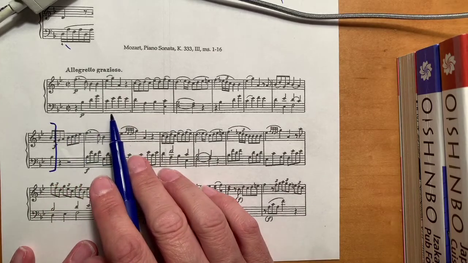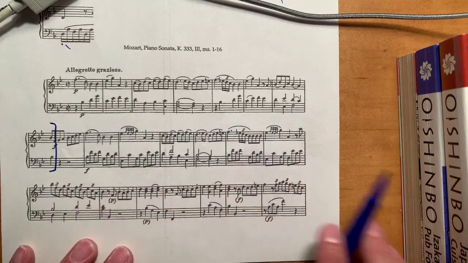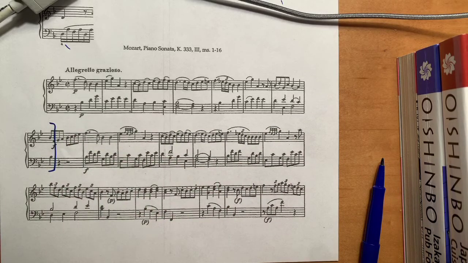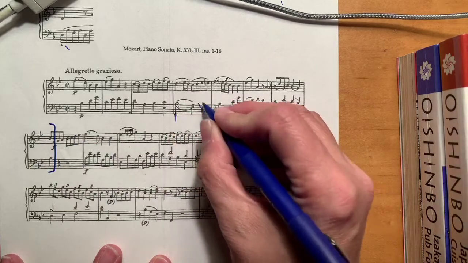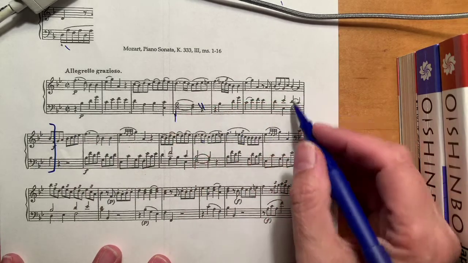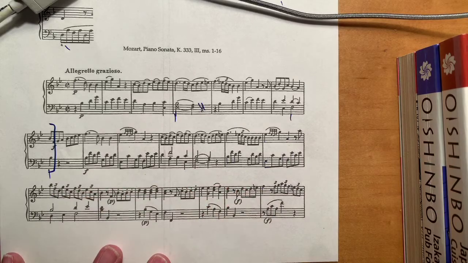So 1, 2, 3, 4, 5, 6, 7, 8. I'm going to play the melody for you. You can hear that it is a period structure. We have a first phrase, and then it starts over. And do you notice it comes to a 5 chord here and a break? It starts over, and then here it goes 5, 1.